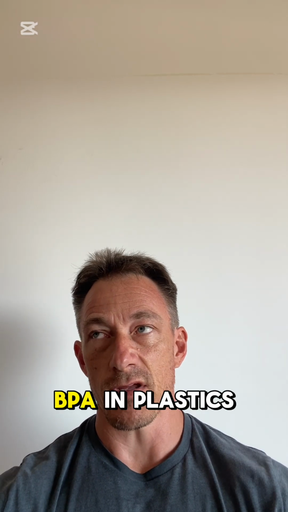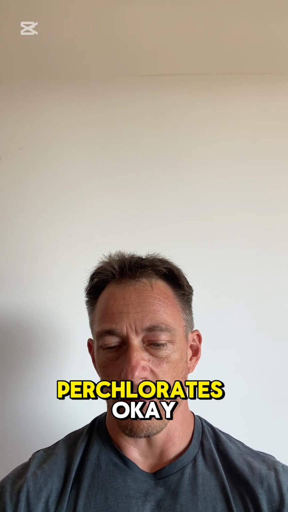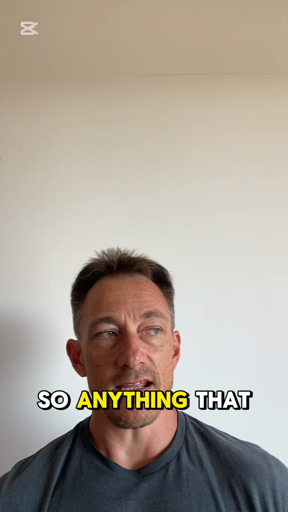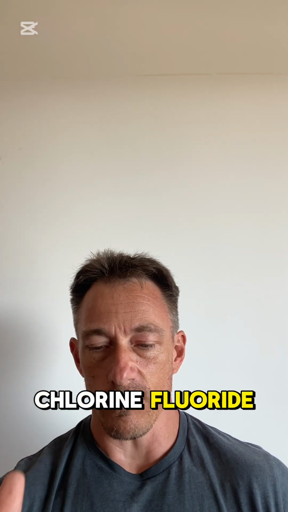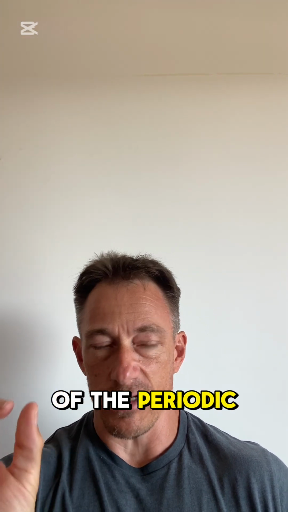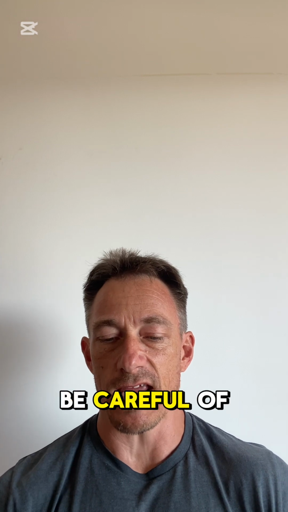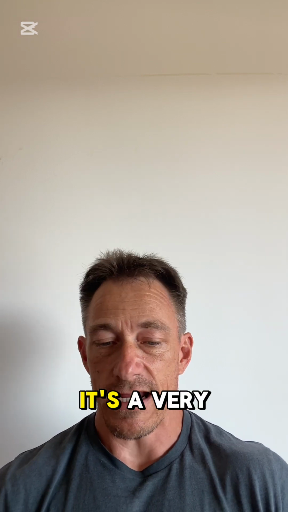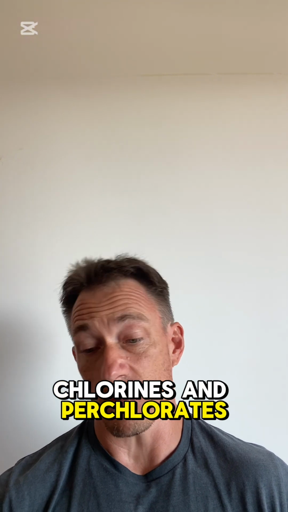Environmental toxins, so BPA in plastics, fluoride in water, perchlorates. So anything that can actually displace iodine, because iodine, chlorine, fluoride, they're all in the same sort of level of the periodic chart, and they can actually be competing ions, so you've got to be careful of fluoride especially. It's a very big competing ion, but also chlorines and perchlorates.